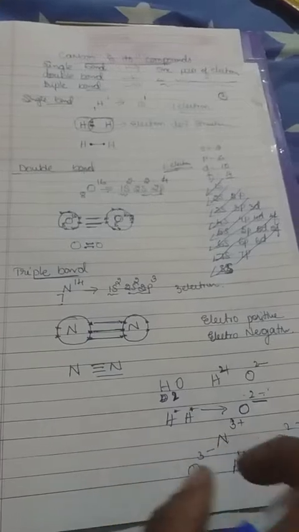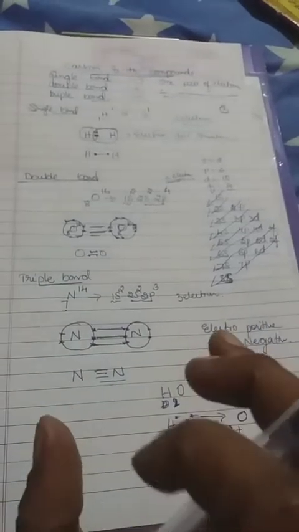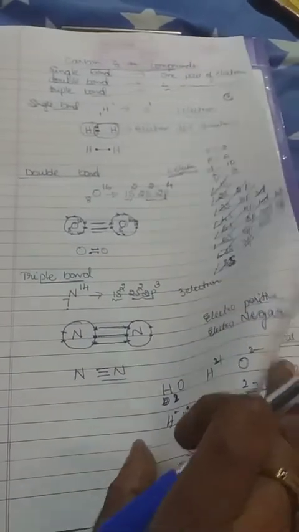Okay, so these are the 3 kinds of bond formation. Next we have to move on to hydrocarbons, which I told you about already.